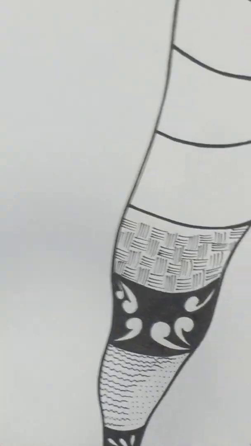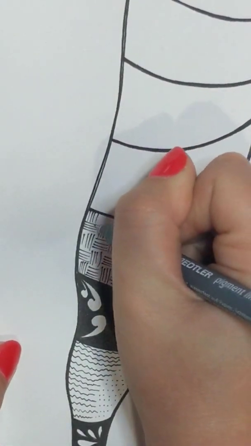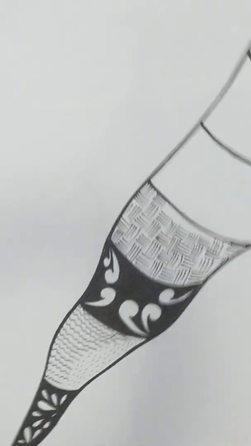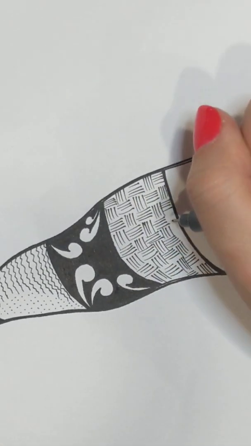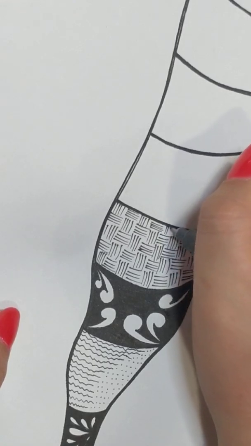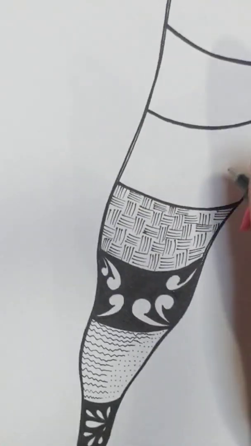Because guess what? Nobody's really going to notice that much, right? That's the great thing about Zentangles. It's got such an interesting intricate design to it because everything's so different. So it's really hard for people to pick out if you've made a mistake. And they just look really, really cool after you put all your patterns in.